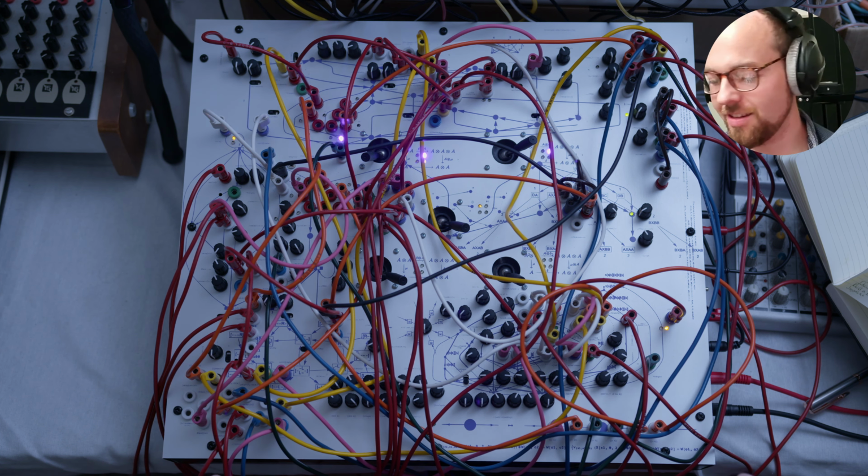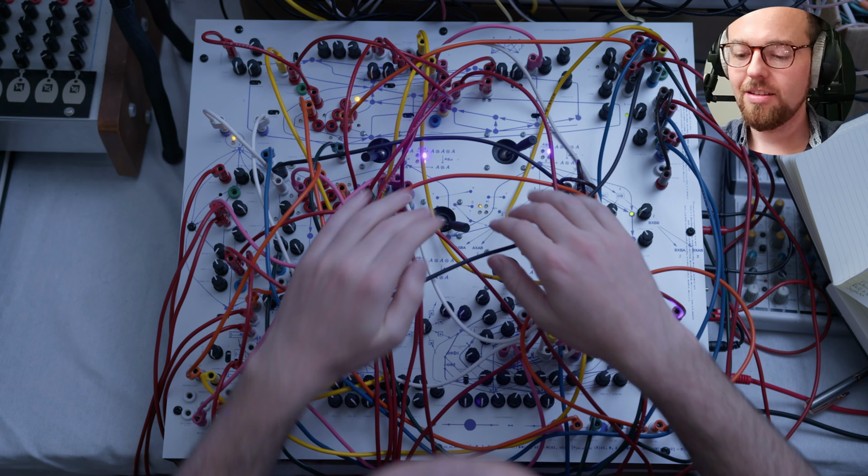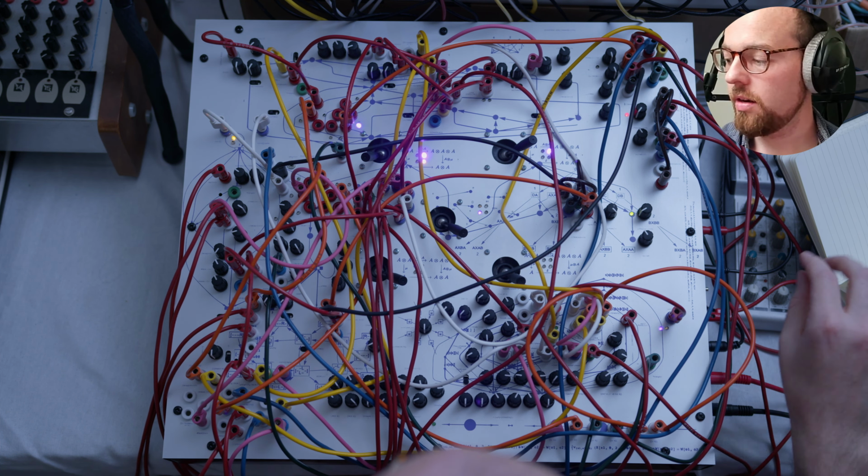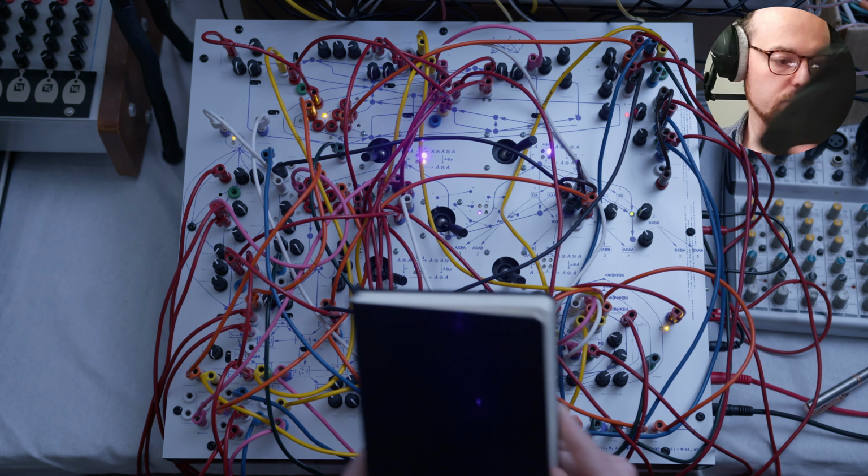That's almost all of my cables. Alright. Now I'm just going to add a little reverb and see what happens.